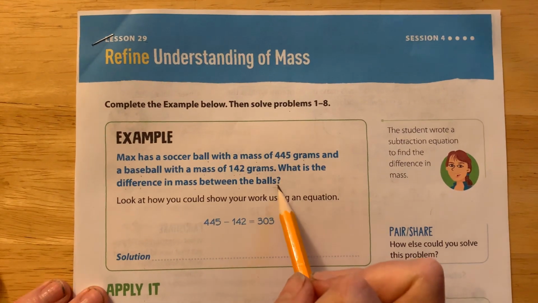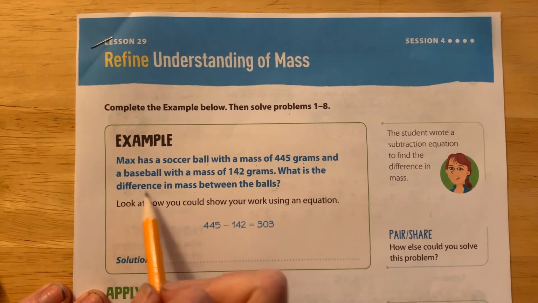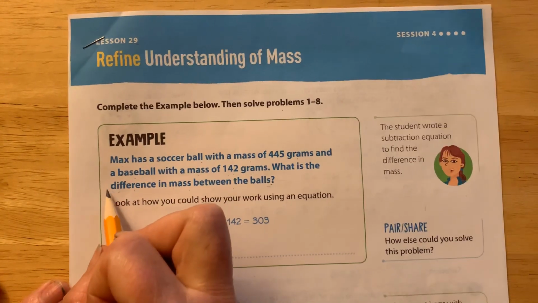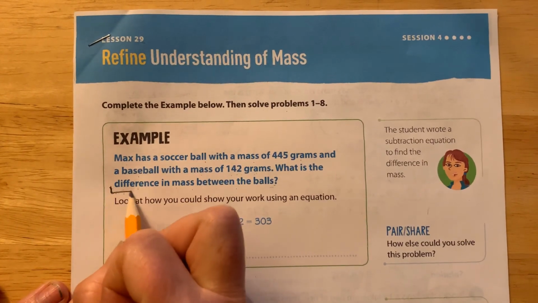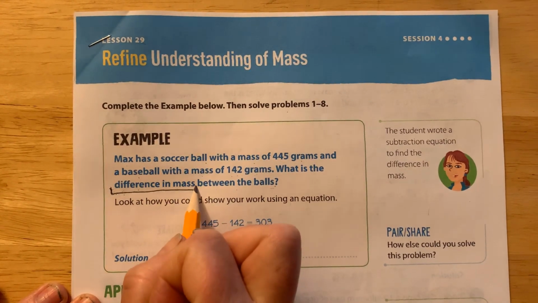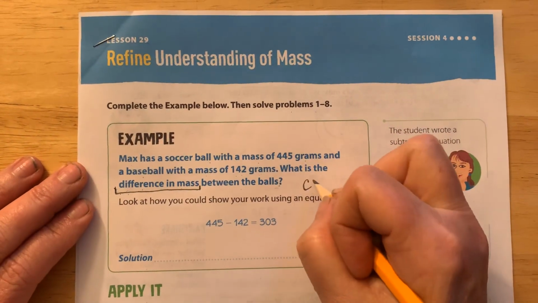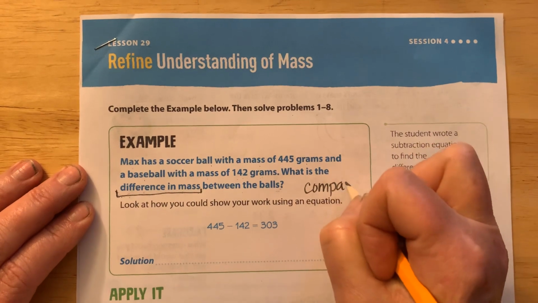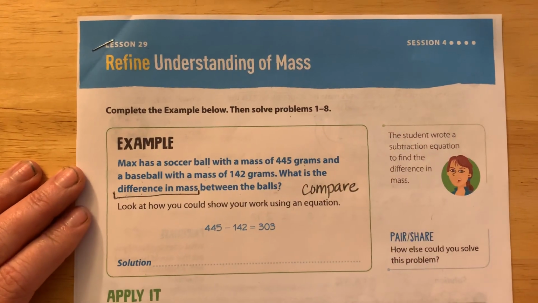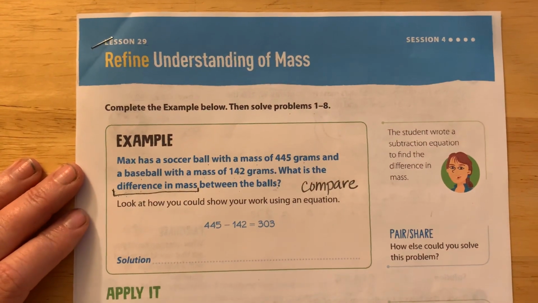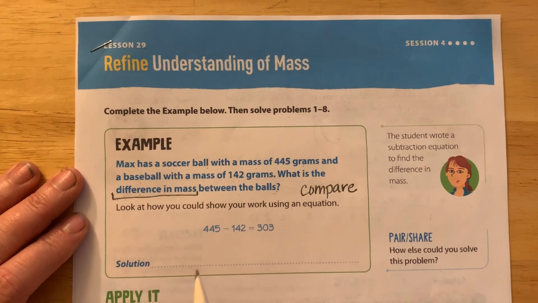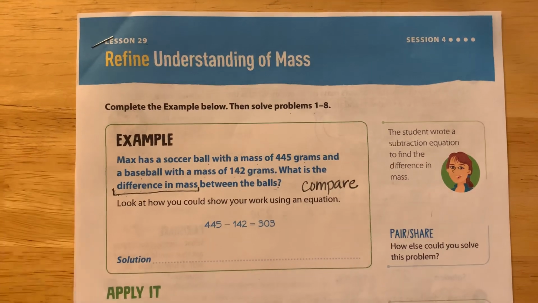What do they want us to find? That's right, we're looking for the question. What is the difference in the mass? Now, as soon as they say difference, that means this is a comparing problem. They want us to compare the two balls. Okay, now when we go to compare the baseball and the soccer ball, what numbers are we going to use? What do we need to know?